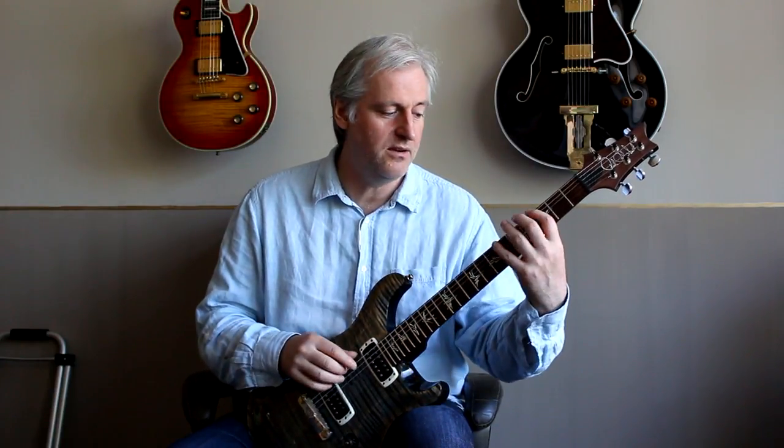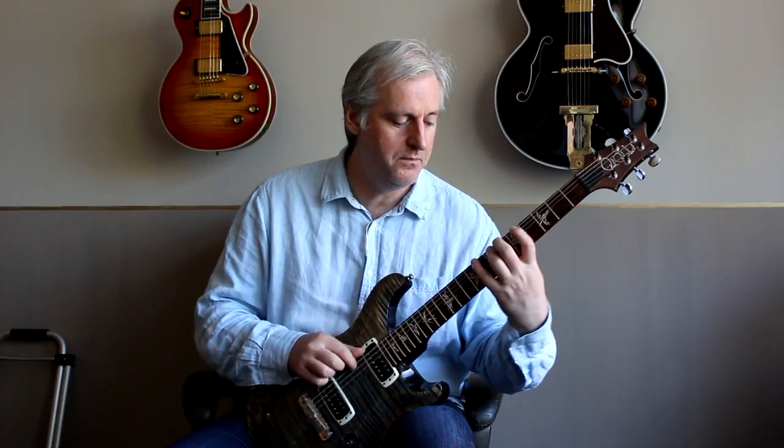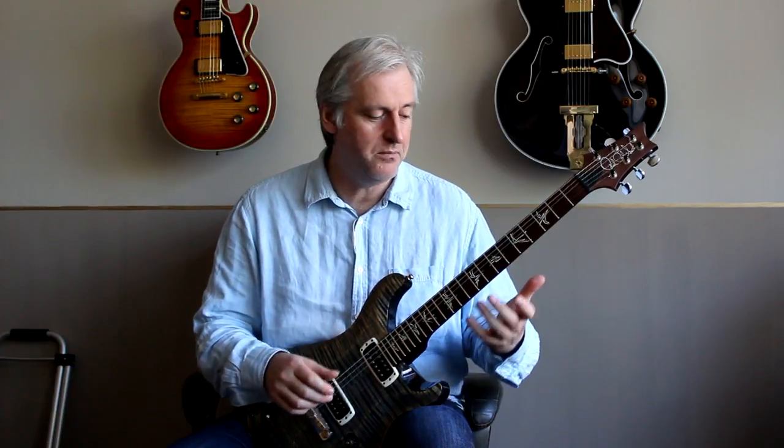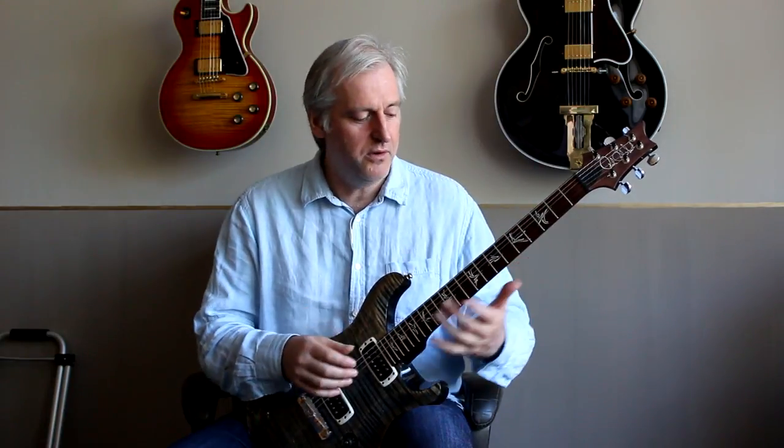So another way of changing position between registers is to use extended scale patterns. So for example, a classic one would be the 4 notes per string pattern, but there are equivalent patterns around pentatonics and things like that, and I'll probably cover these in another week. And then finally, you've got shifting within a phrase as well.